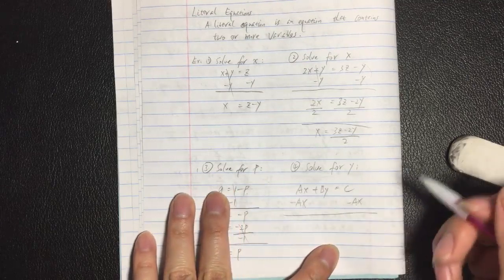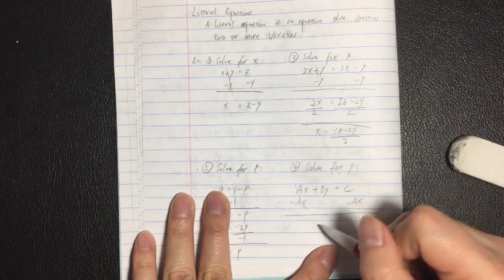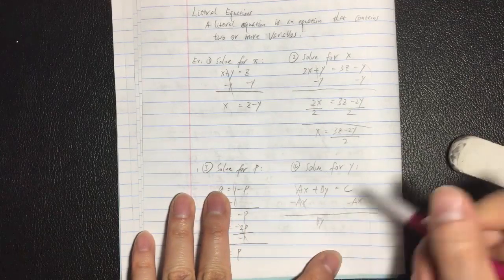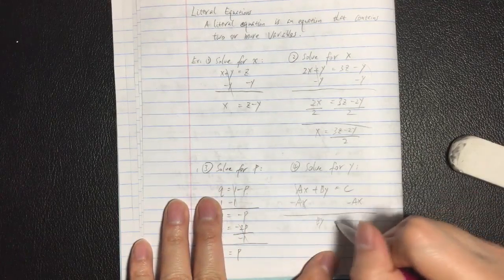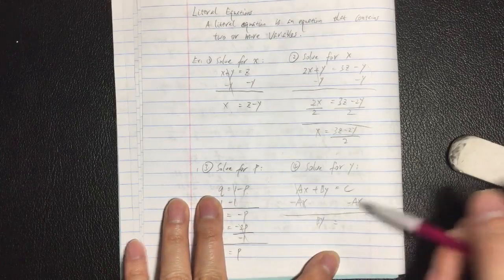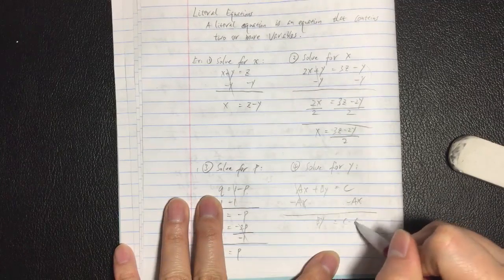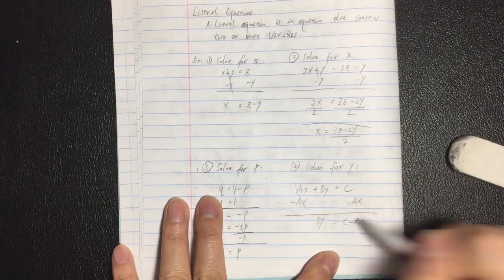Subtract ax from both sides. We have positive ax and negative ax get cancelled. We have by on the left side. On the right side, c and ax are not like terms. They cannot be combined, so I leave it the way it is, c minus ax.